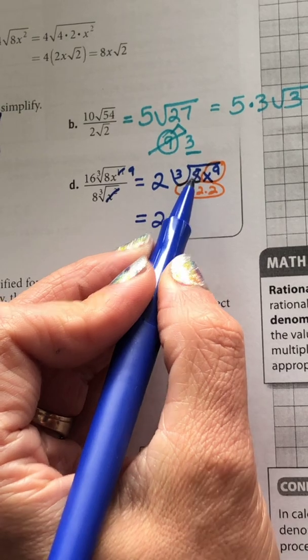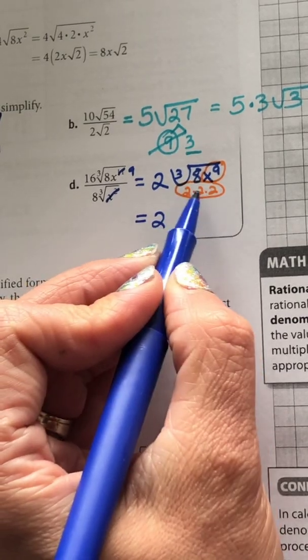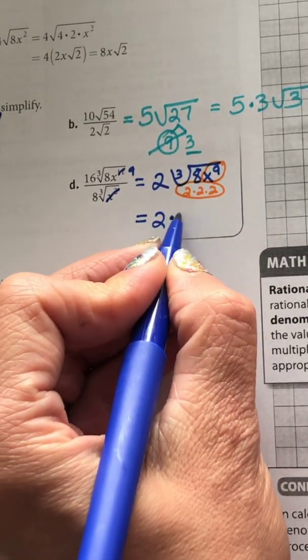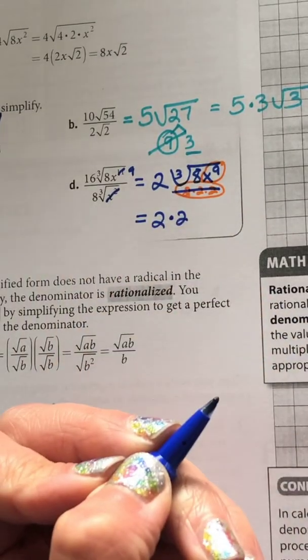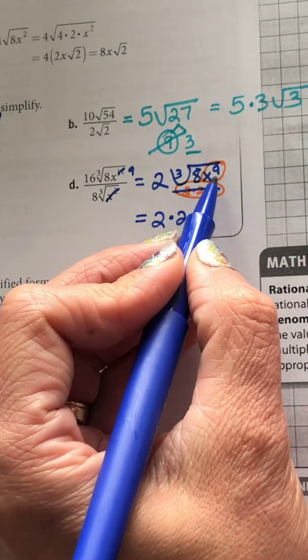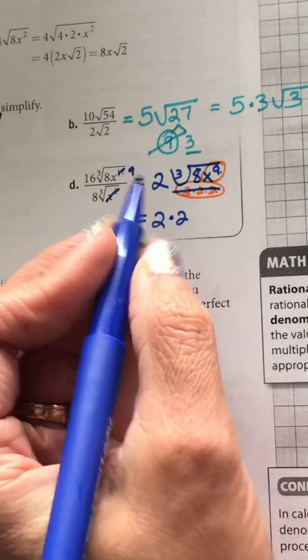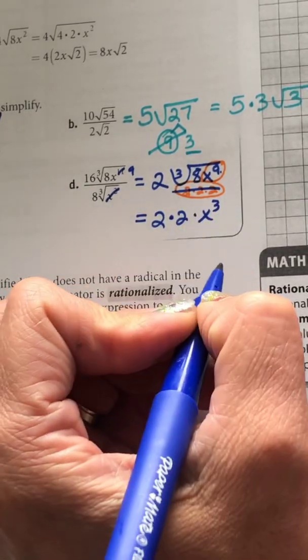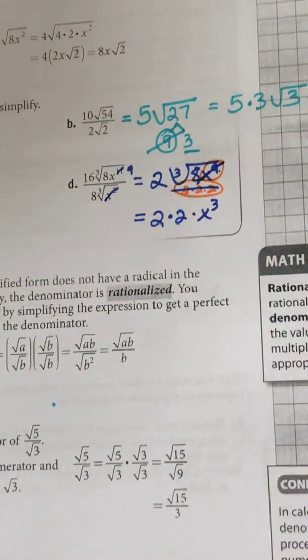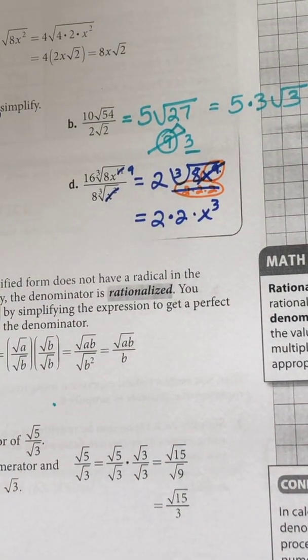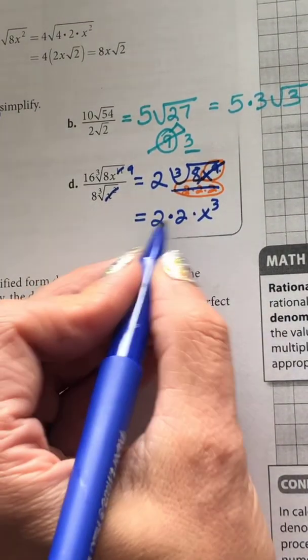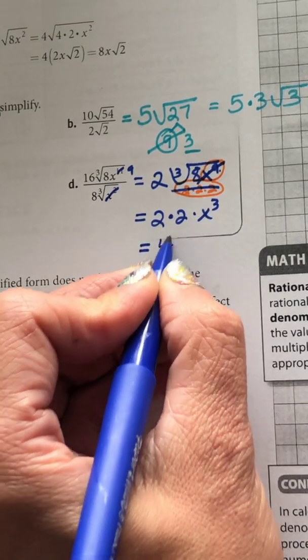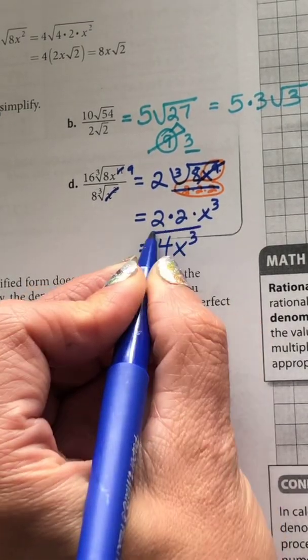The cubed root of 8, in other words, the cubed root of 3 2's, means a 2 gets to come out because I have a group of 3. Then you're done with the 3 2's. The cubed root of x to the 9th, well, 9 divided by 3 is 3, so we get to bring out an x to the 3rd. And then we're done with that. And hey, everything came out, so I have nothing left in the radical. So 2 times 2 is 4, so I have a 4x cubed.